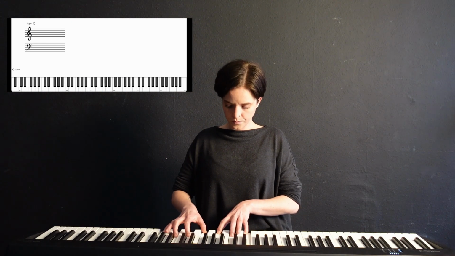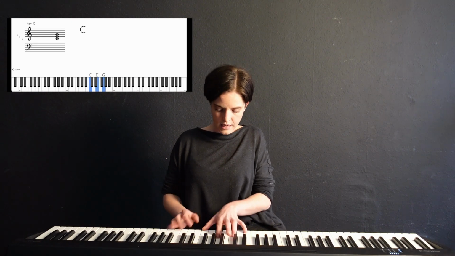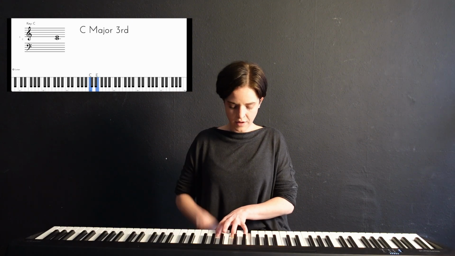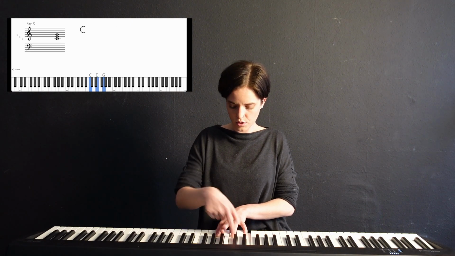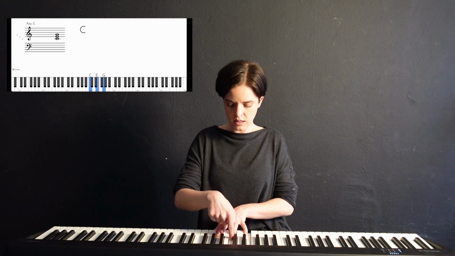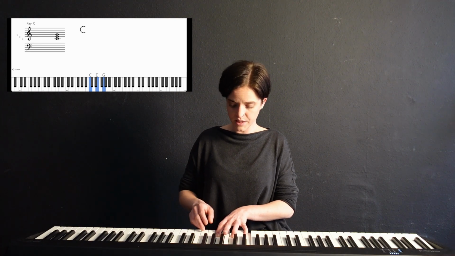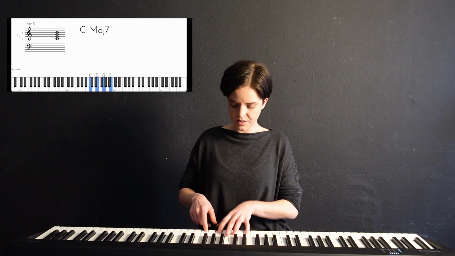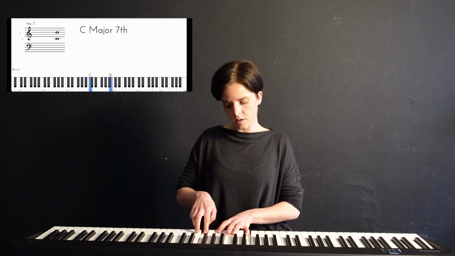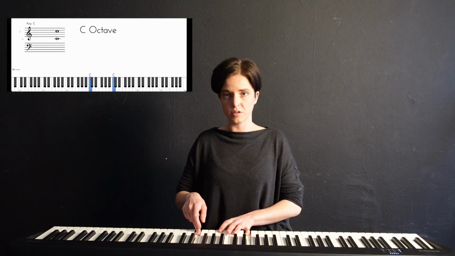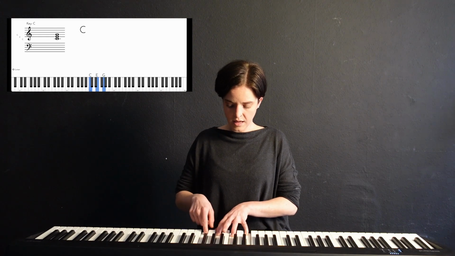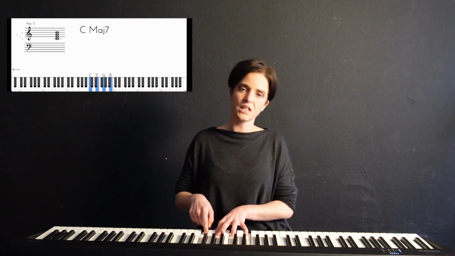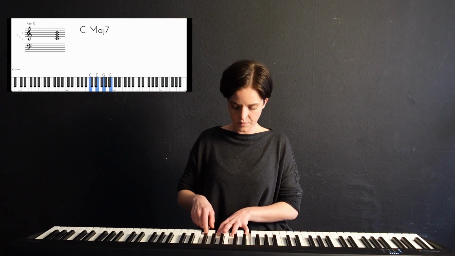If I take this one hand and I have my 1, 3, and 5, so my bass note, my third, and my fifth, C, E, and G. And now I put another third on top of it and have my B, and have a major 7 interval from C to B. It wants to go to the C. And have a major 7 added onto my chord this way.